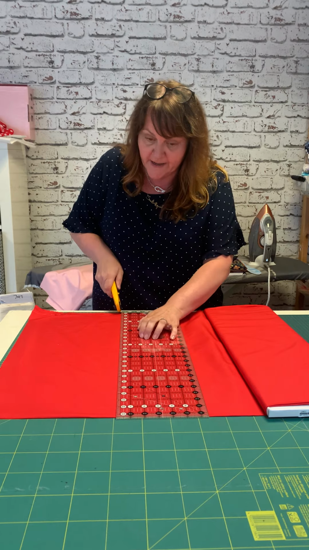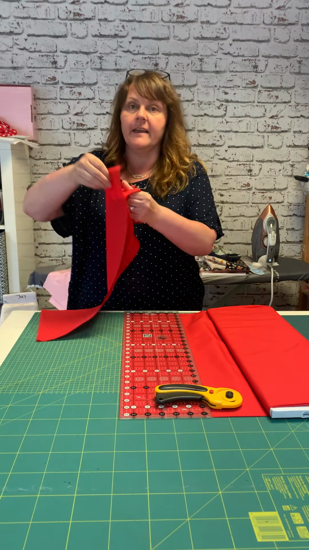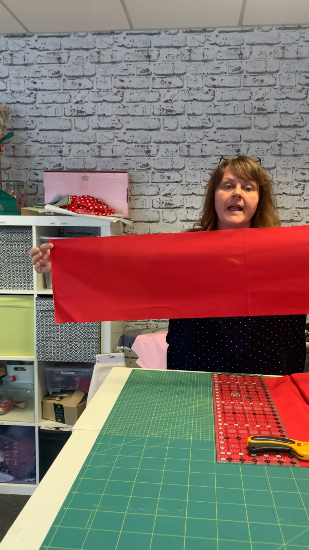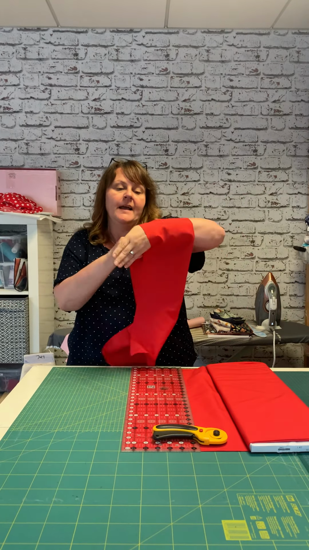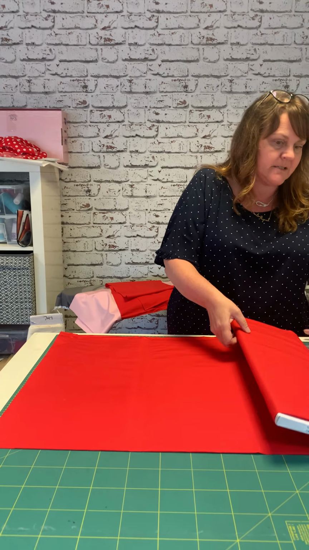So a long quarter looks like that. So it measures 25 centimetres by 110 centimetres, this particular one, so it's a quarter of a metre. Now a fat quarter is, I will demonstrate again, I am going to measure out half a metre this time.